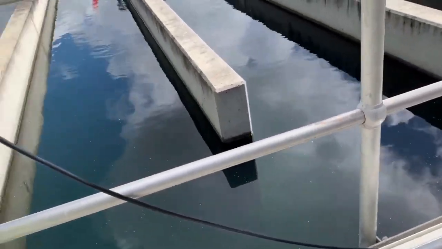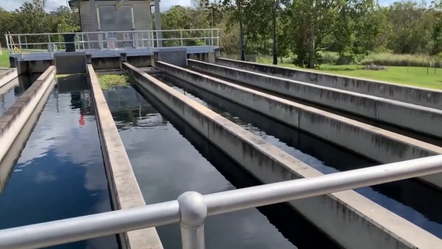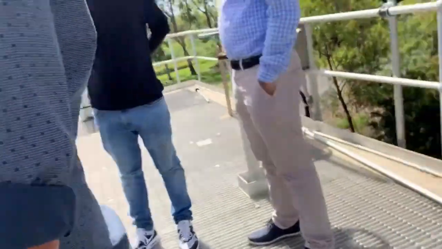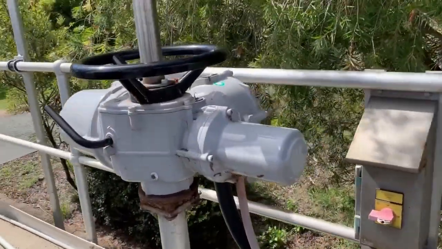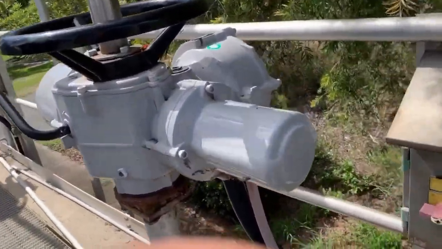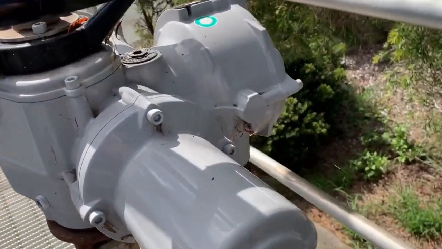The water after the chlorination is ready to be sent out. However, even after the chlorine disinfection, the water is not fit for human consumption but can be used for irrigation and other domestic purposes.